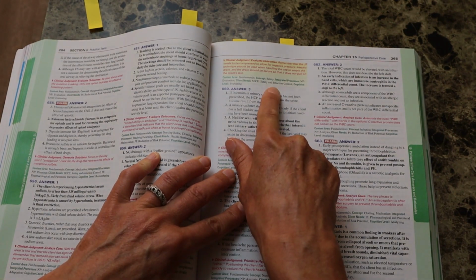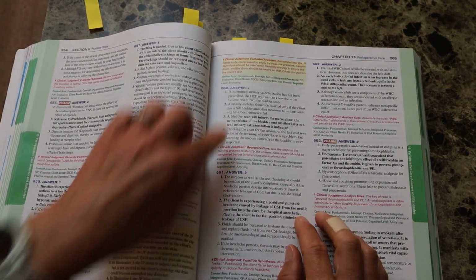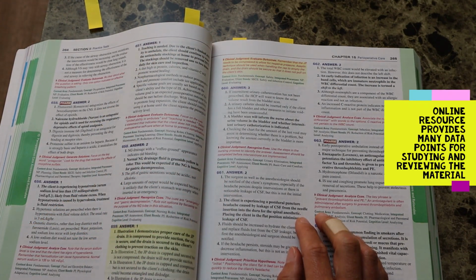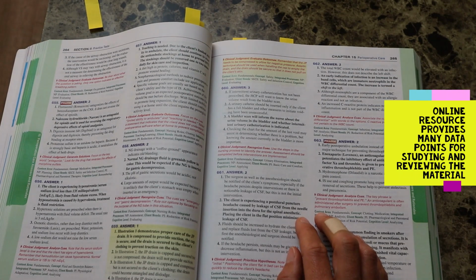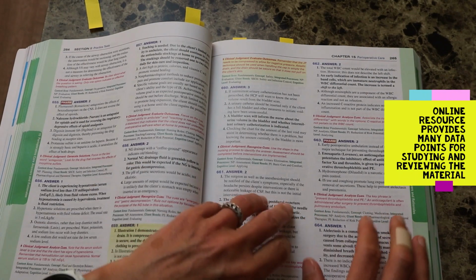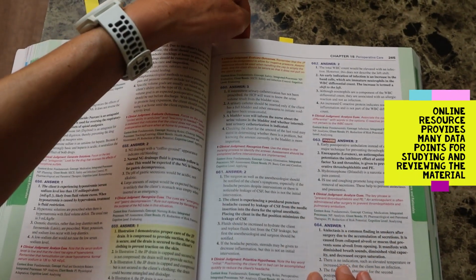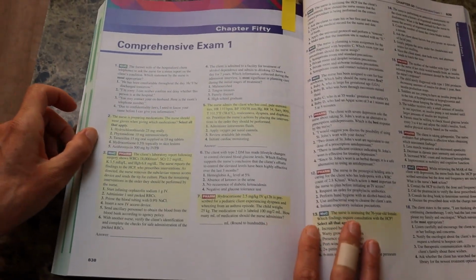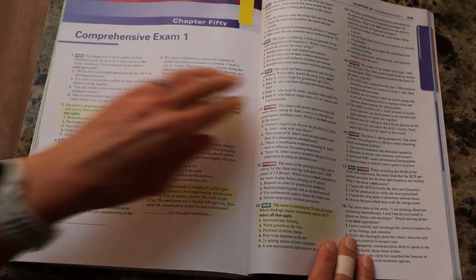Now, if you do have the online version of all these questions, you get all this data in a chart, and the Davis Edge product will analyze all your tests that you've been taking, and then give you suggestions on what to review from there. I also wanted to show you, there are a lot of different chapters. And then at the end, we have a comprehensive exam that again goes into different multiple choice.